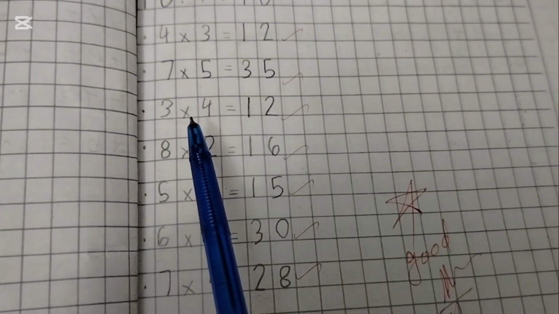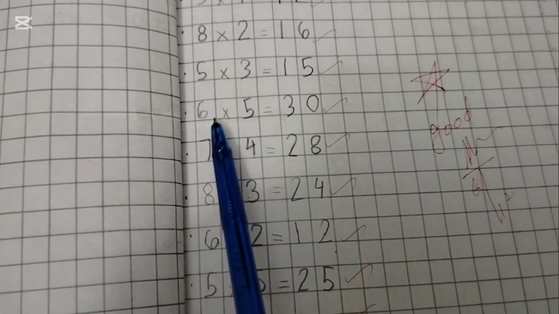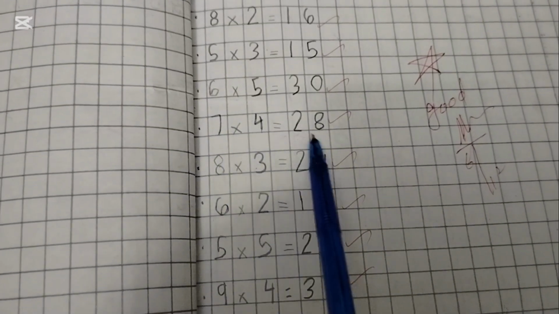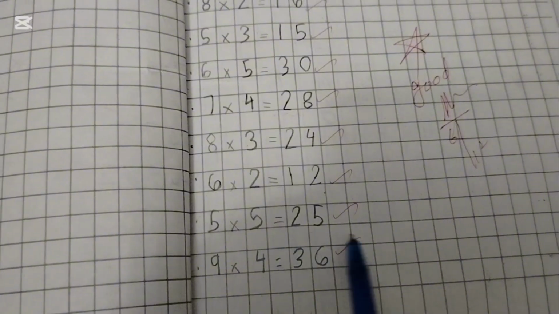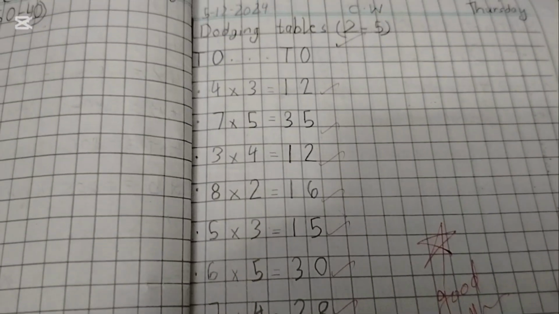4 times 3 is 12, 7 times 5 is 35, 4 times 3 is 12, 8 times 2 is 16, 5 times 3 is 15, 6 times 5 is 30, 7 times 4 is 28, 8 times 3 is 24, 6 times 2 is 12, 5 times 5 is 25, and 9 times 4 is 36.